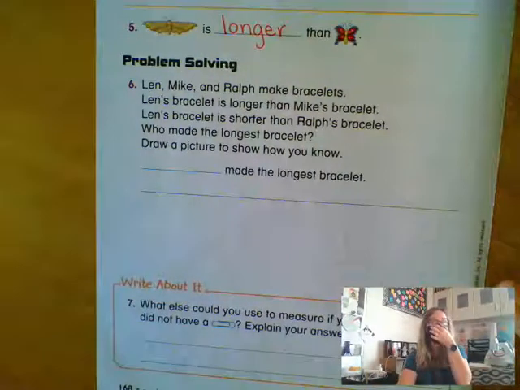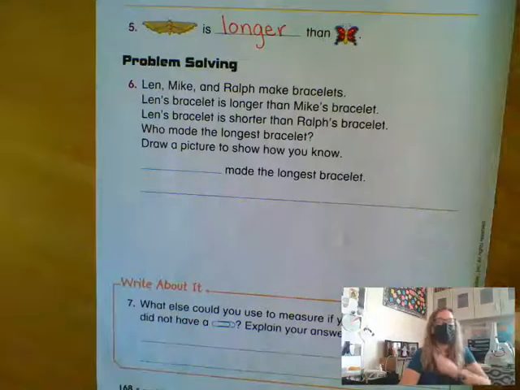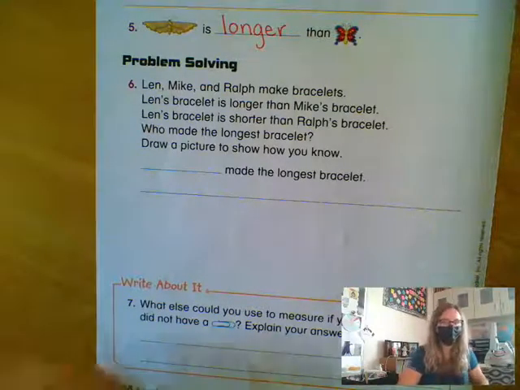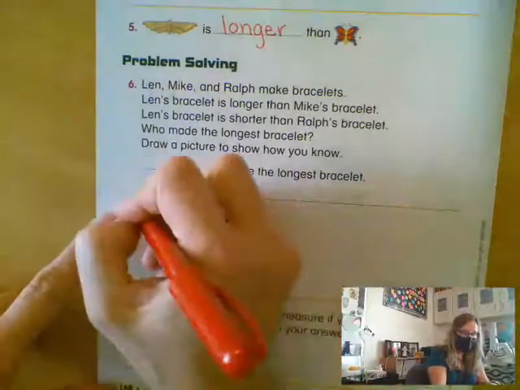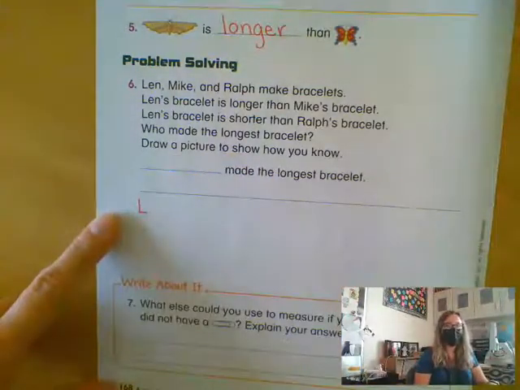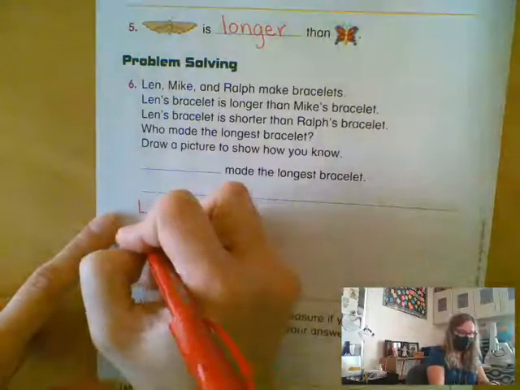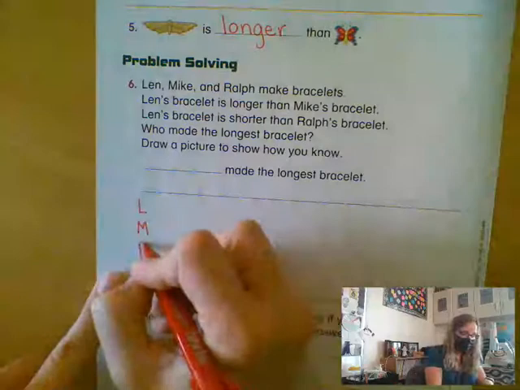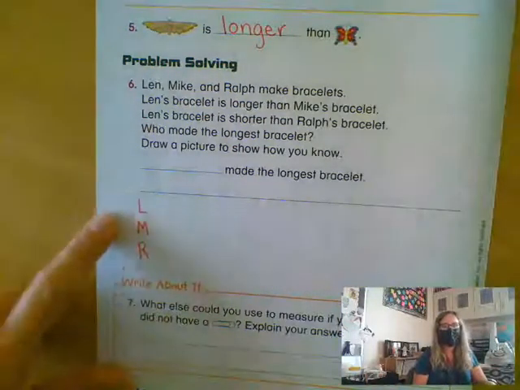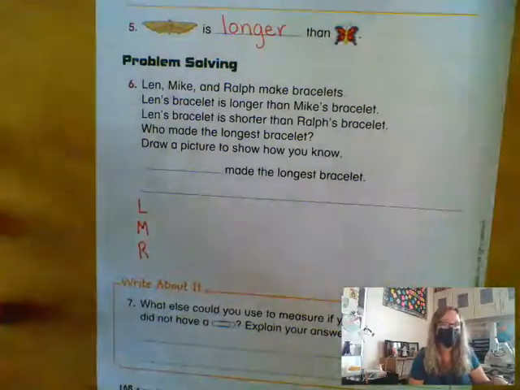It says Len, Mike, and Ralph make bracelets. So right here in this space, I'm going to put an L for Len, an M for Mike, and an R for Ralph. So that's Len, Mike, and Ralph, and they make bracelets.